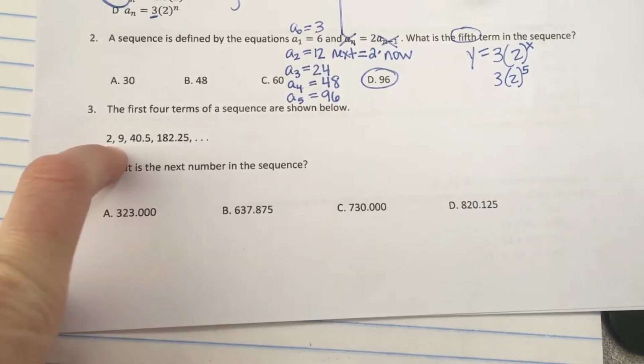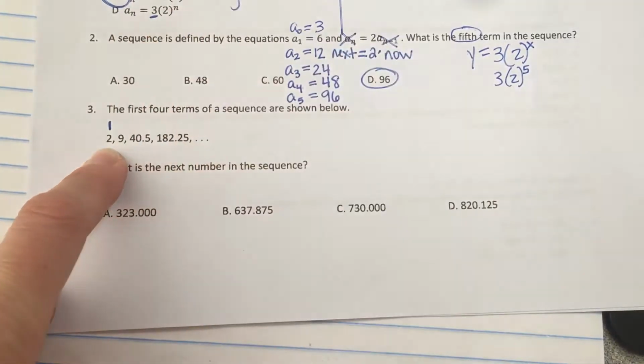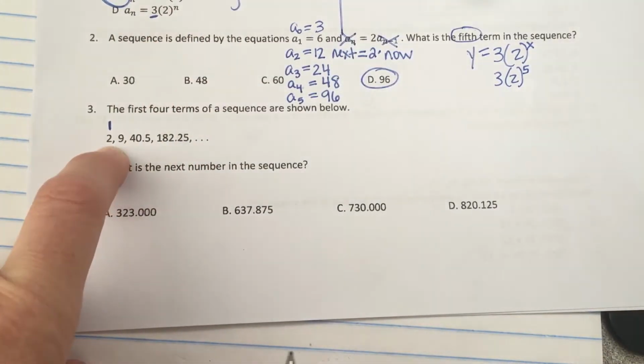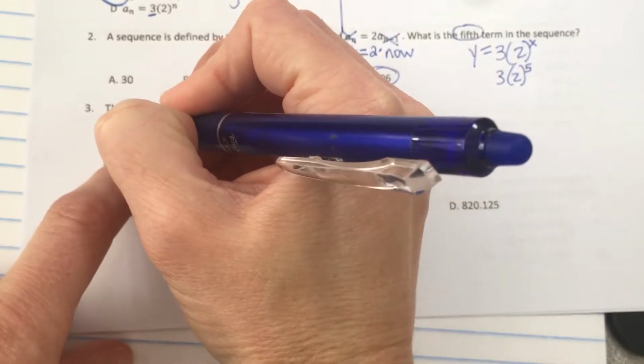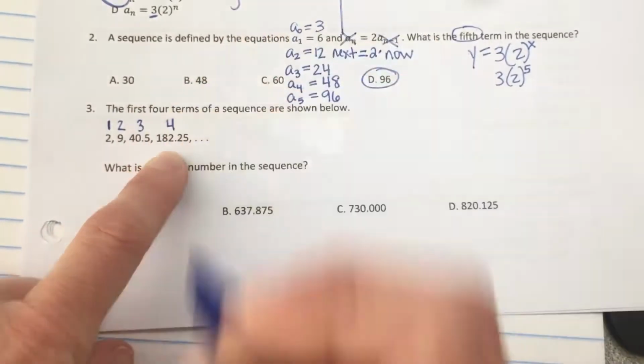Is 2 the first term or the 0 term? It's the first. Put a 1 on top of it. Okay? Andre, head up, please. So that's the first term. What about 9? Second, and the third, and the fourth.